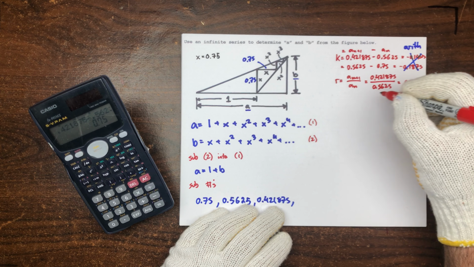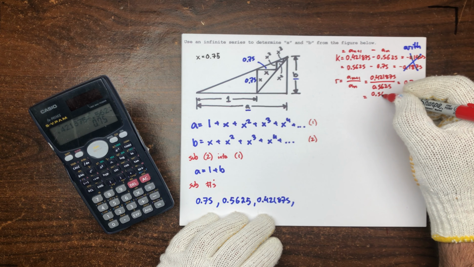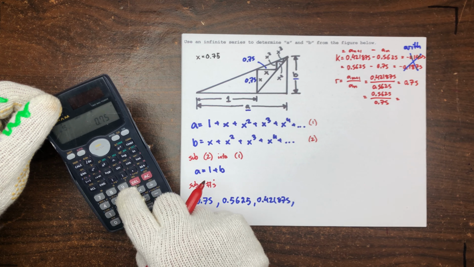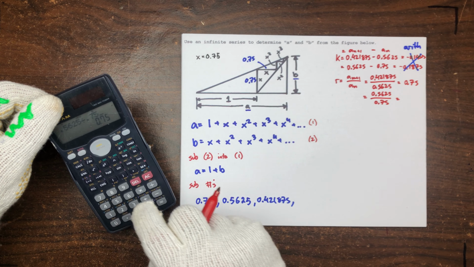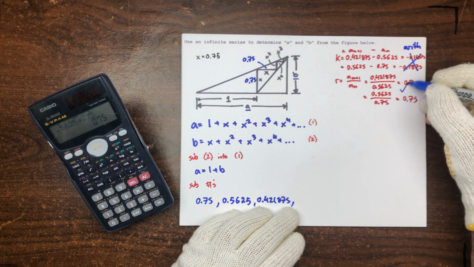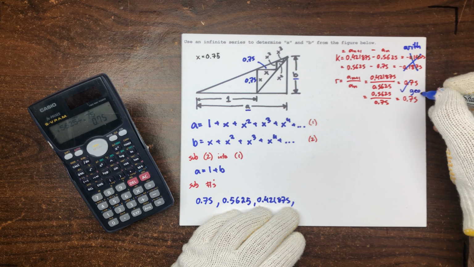I think I'm going to get the same number for the first one too. 0.5625 divided by 0.75, I bet that is going to be 0.75. Okay, so this is a geometric series.